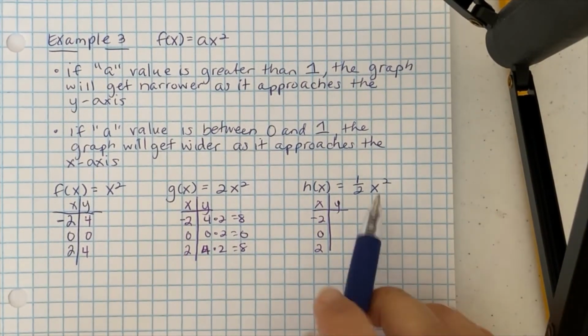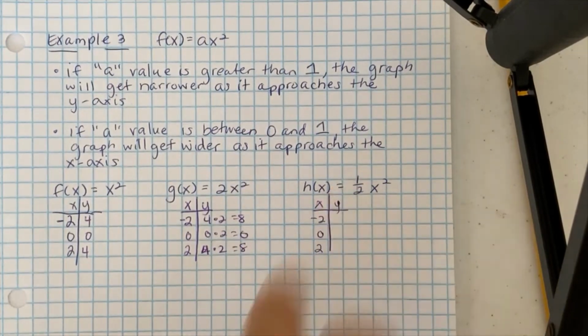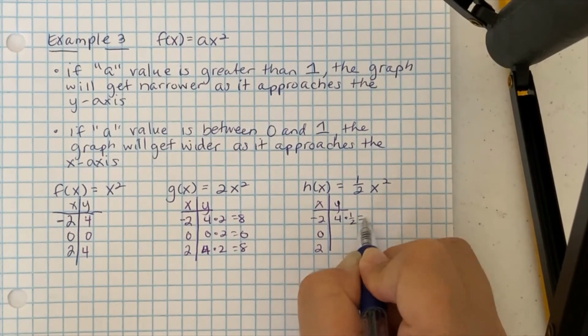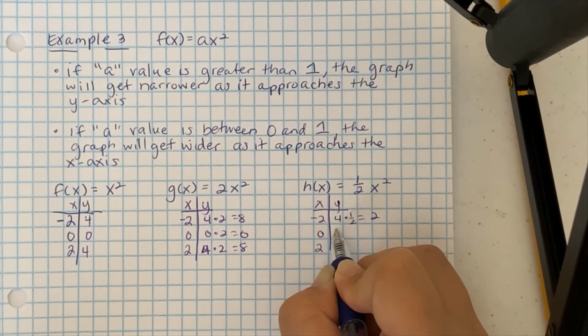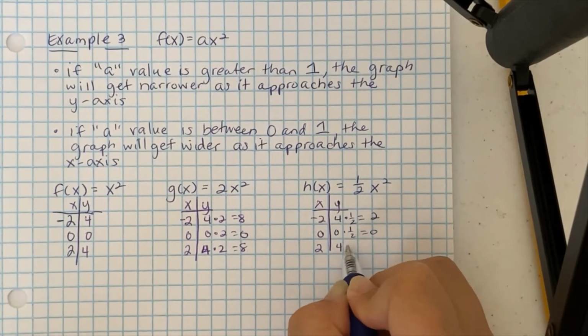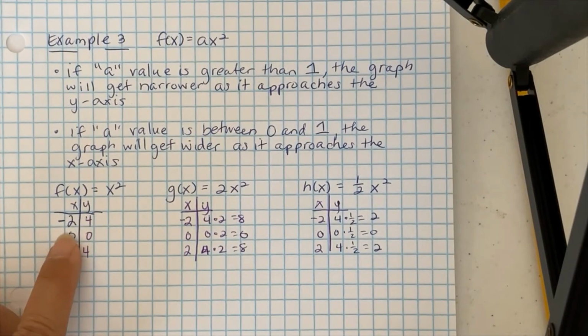Now, think of it, it says half of x squared. So our solution was a 4 originally. So I'm going to multiply times a half. Half of 4 is a 2. 0 times a half, we are still a 0. Again, 4 times a half, we are a 2. So the first thing I see is my ordered pairs became negative 2, 4, 0, 0, and 2, 4.